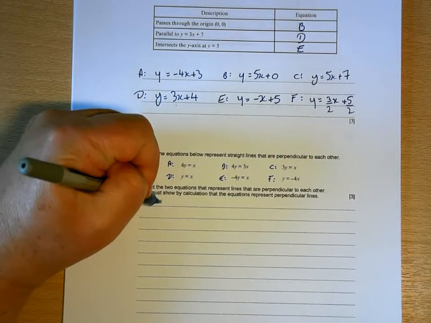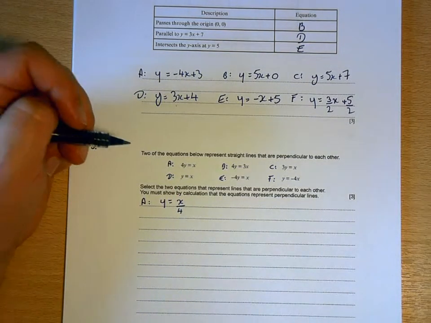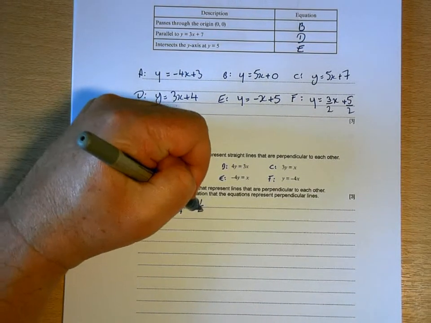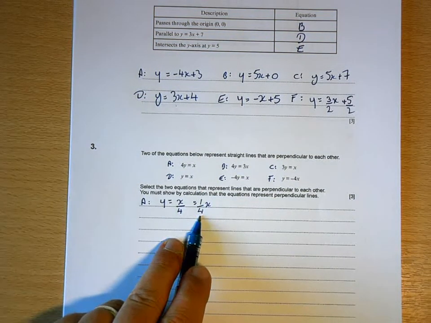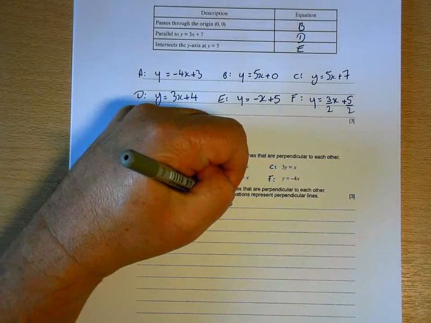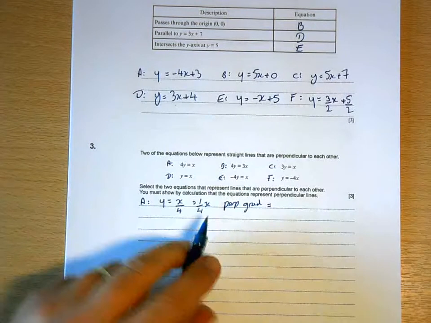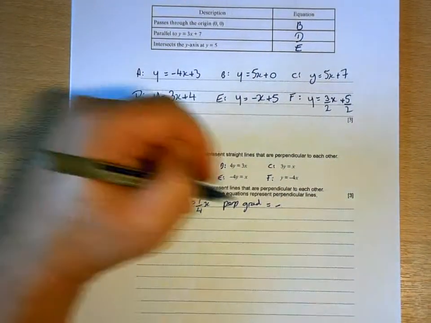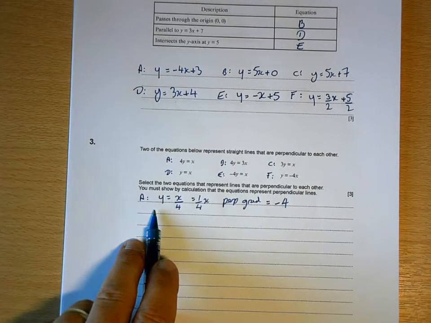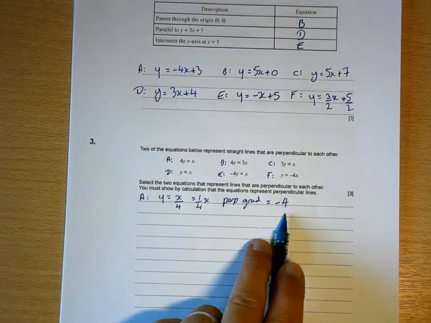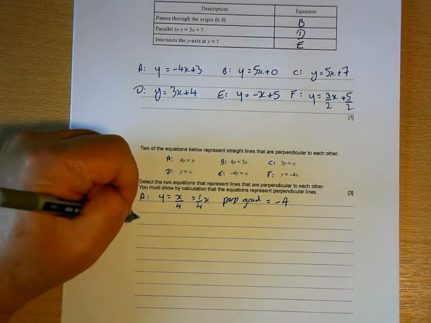Equation A, I have to divide by 4. So y equals x over 4, which is the same as a quarter x. So the perpendicular gradient to that will be, change the sign, negative, turn it upside down, 4. So I'm looking to see, is there another line which has got a gradient of negative 4.